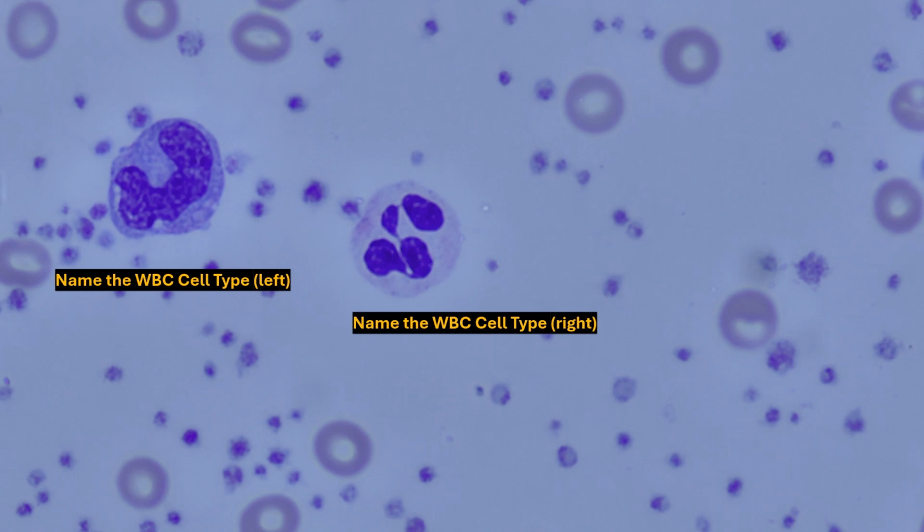So the first thing that should stand out in this cell on the left is overall it's a relatively large cell. We could fit a bunch of these red blood cells inside of this single cell. The next thing that should stand out is this large nucleus that's U-shaped or horseshoe-shaped. So overall, this cell right here is a monocyte.